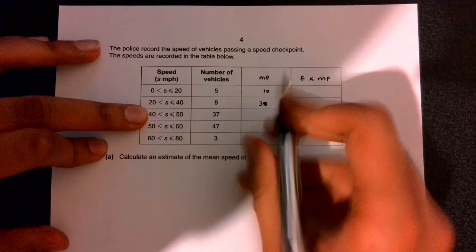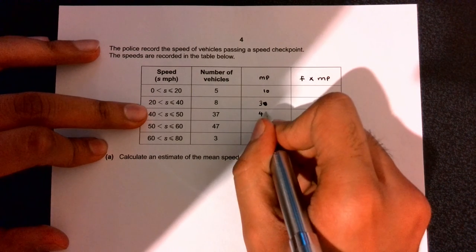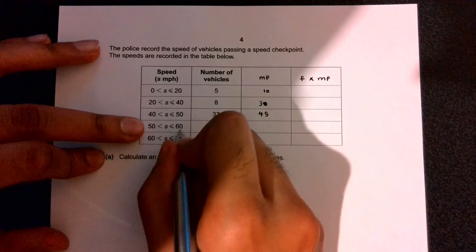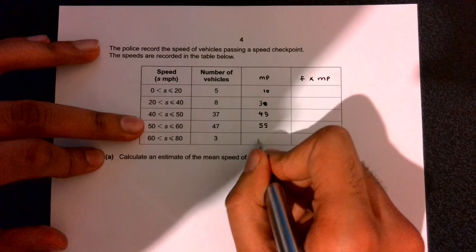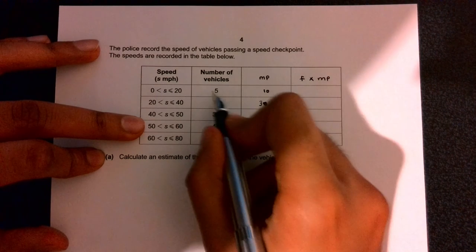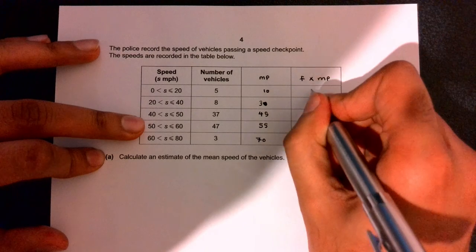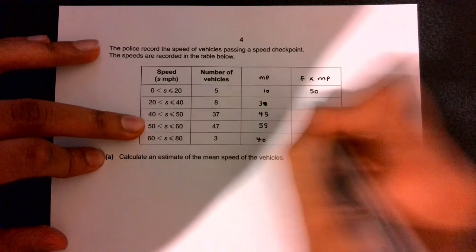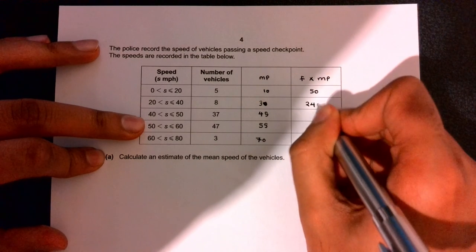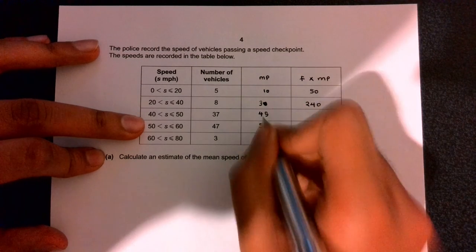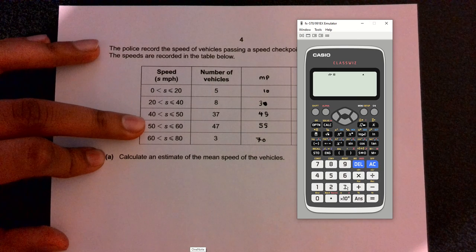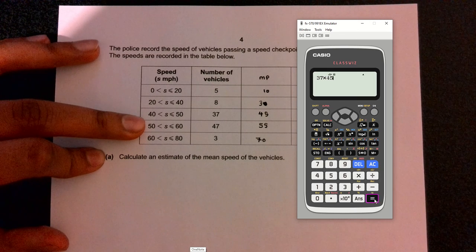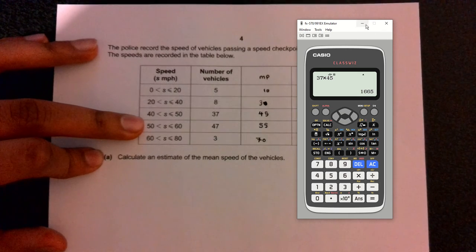Midpoint of 40 and 50, that's 45. Midpoint of 50 and 60, that's 55. Midpoint of 60 and 80, that's 70. 5 times by 10, that's 50. 8 times by 30, that's 240. 37 times by 45, let's do this on the calculator. 37 times by 45, we get 1665.